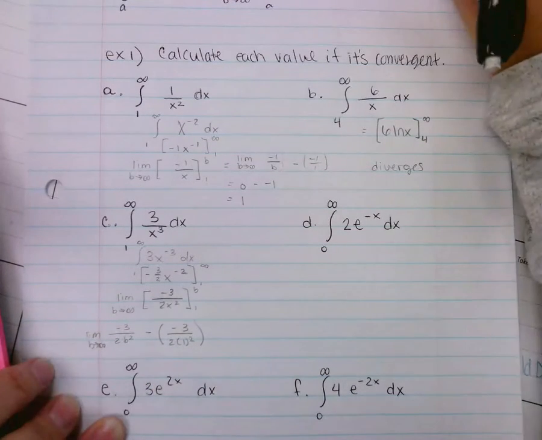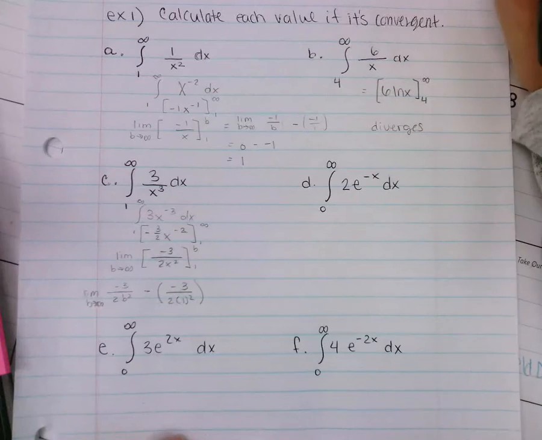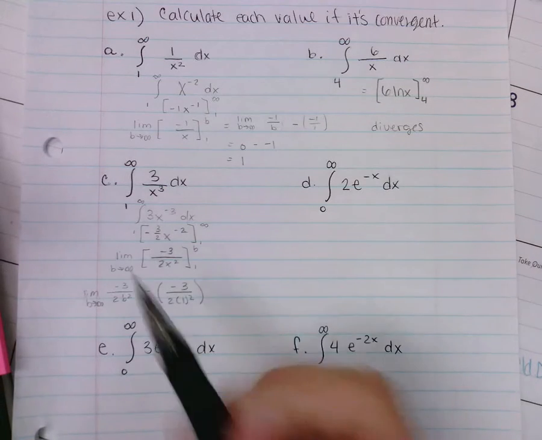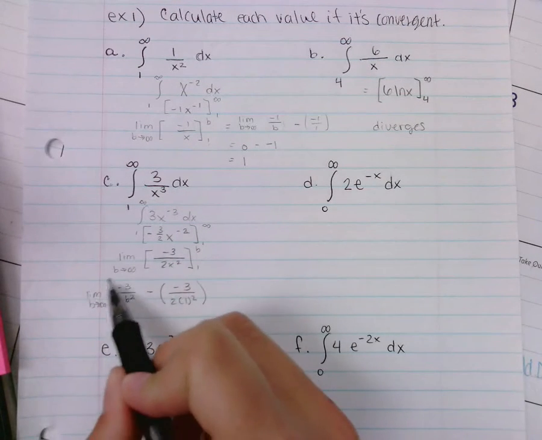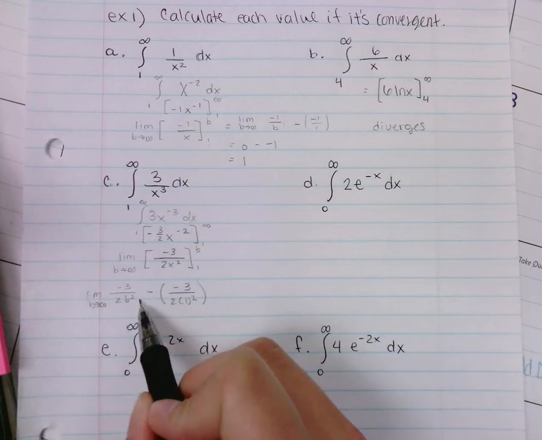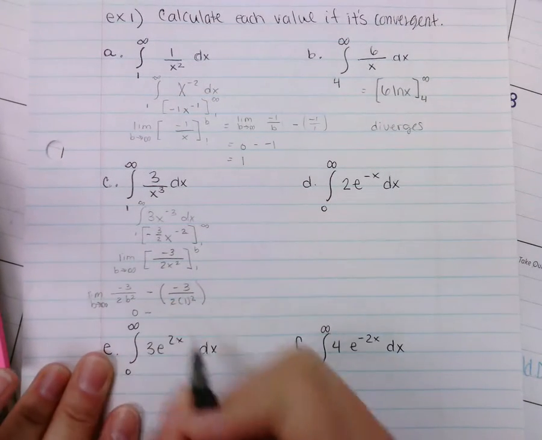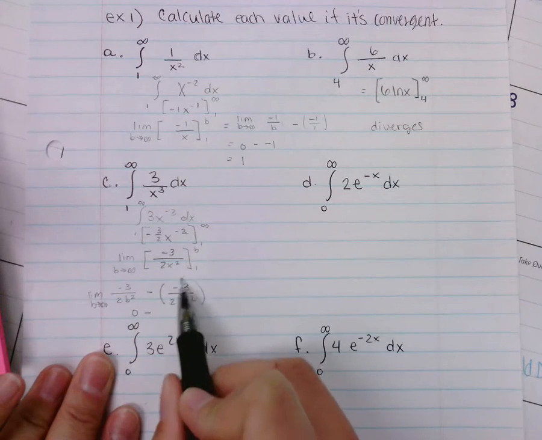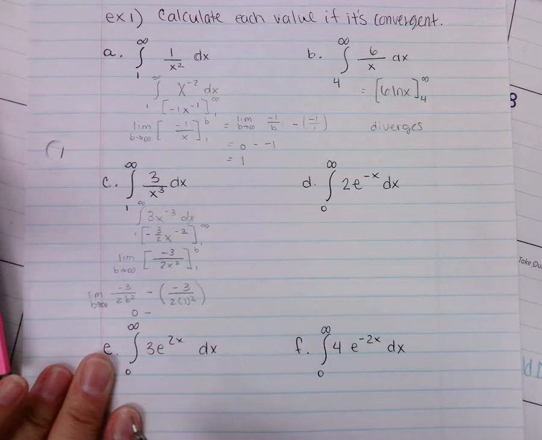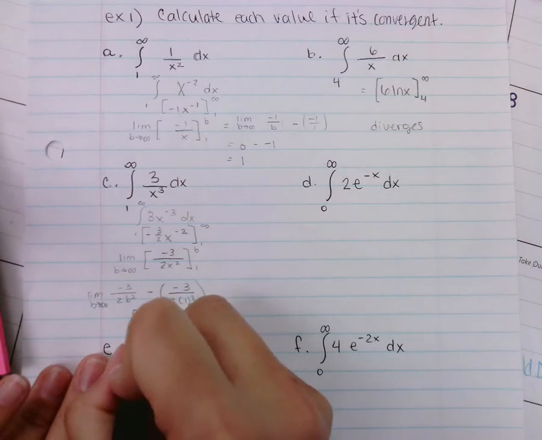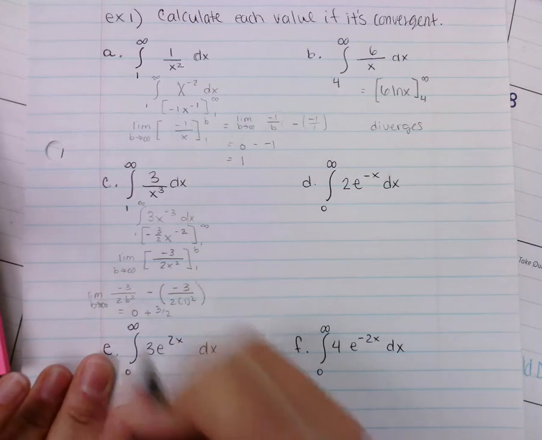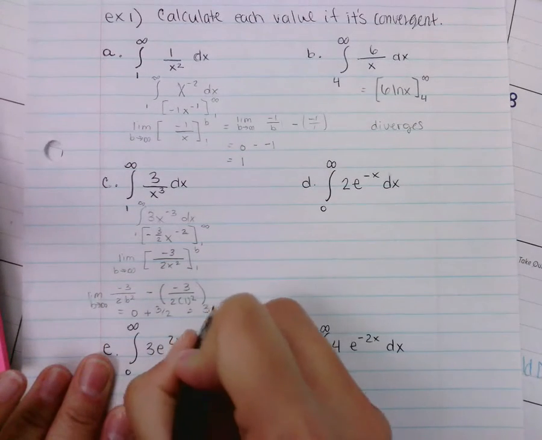So it goes to 0? So this whole situation right here, if b is a really, really big number and then we square it and then we do this, it's still 0. So this is 0. And then this becomes, what is this when you evaluate that? -3/2. So this is going to be plus 3 over 2. And this is going to be just 3 over 2.